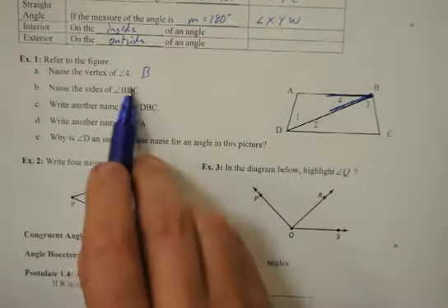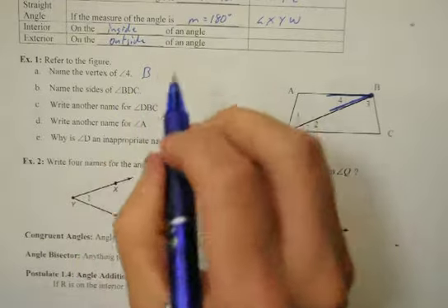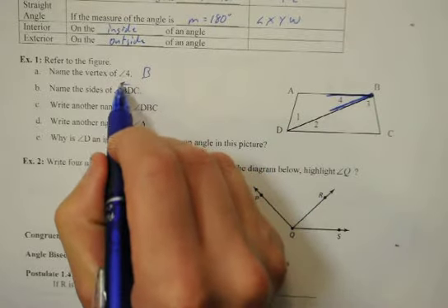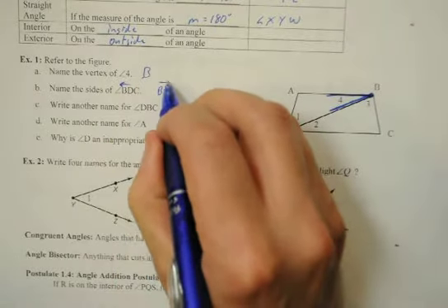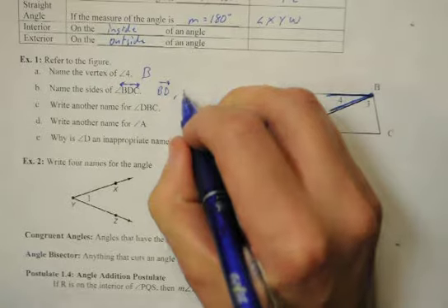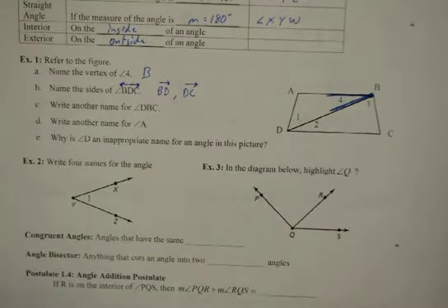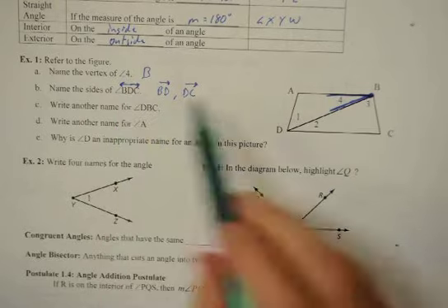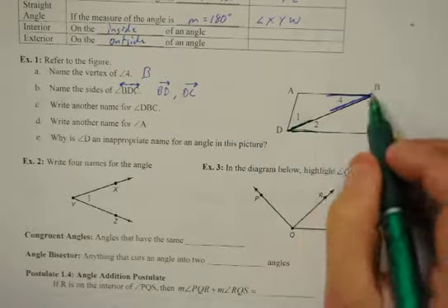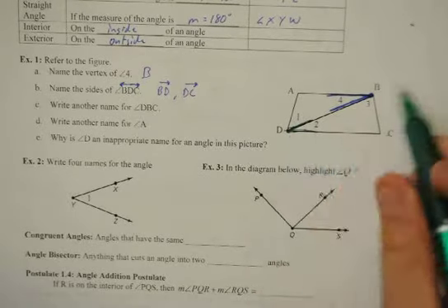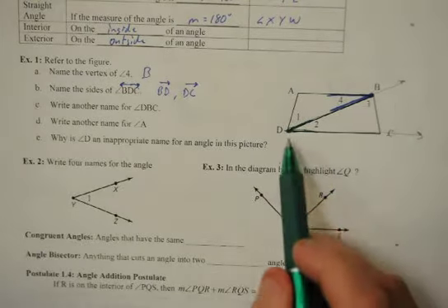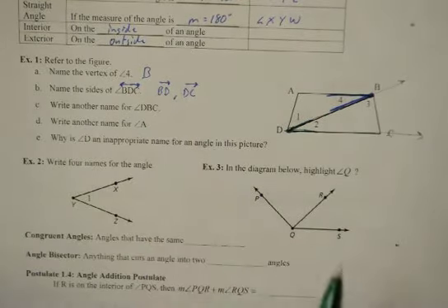Name the sides. I don't even need the picture for this. The sides of an angle are two rays. So we have ray BD, and we have ray DC. And you can see that right here. The sides of angle BDC. BD, that's this angle right here. That's BDC. D is the vertex. We have this ray, and we have this ray. Ray DB and ray DC. Those are the sides of the angle.